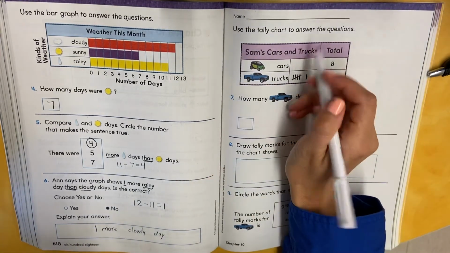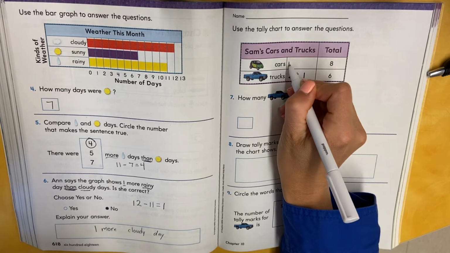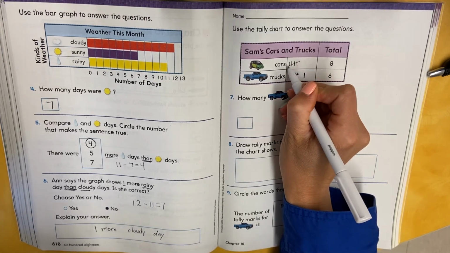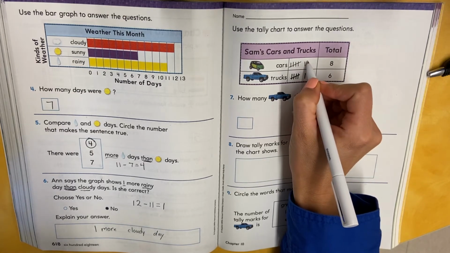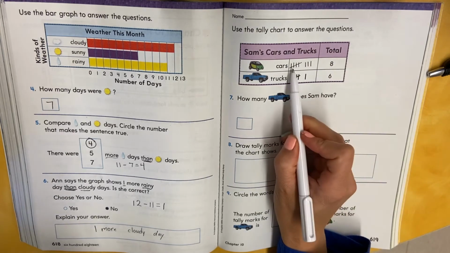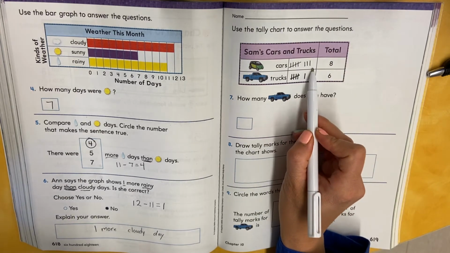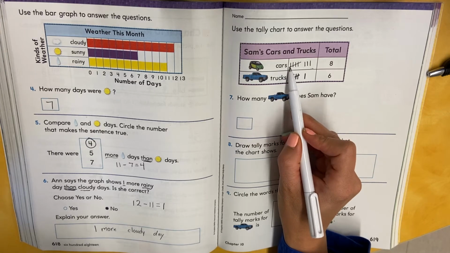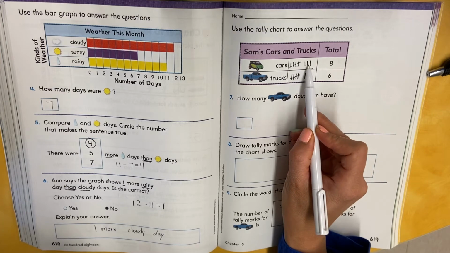Okay, let's check this. 8. 1, 2, 3, 4, 5, 6, 7, 8. Okay, this is what your 8 tally marks should have looked like. Okay? Remember, when we have a group of 4, the 5th one goes across. 6, 7, 8.